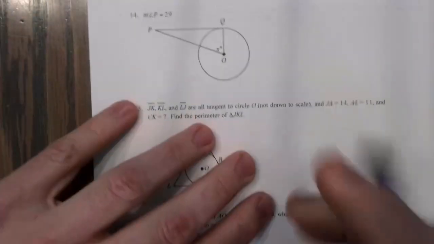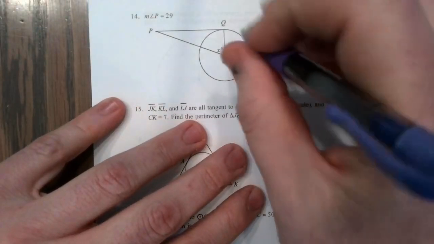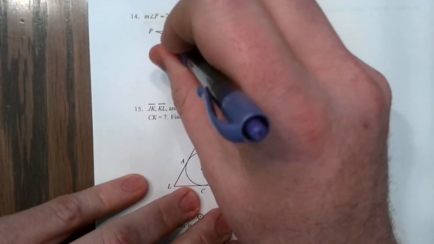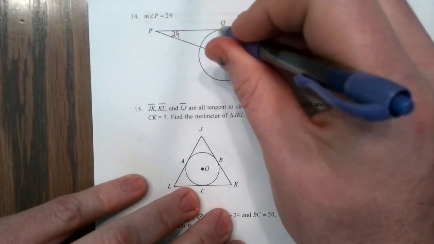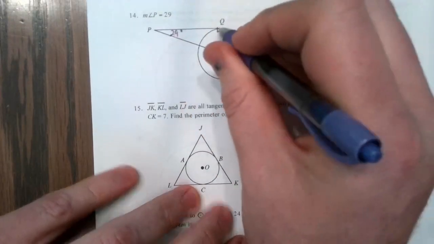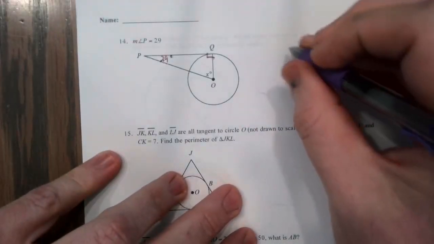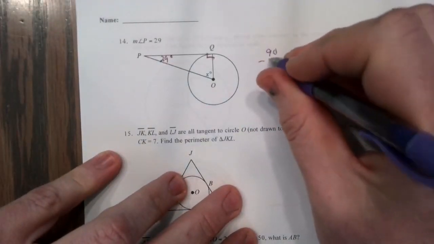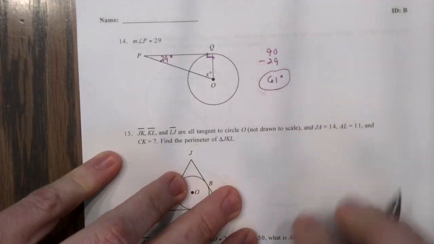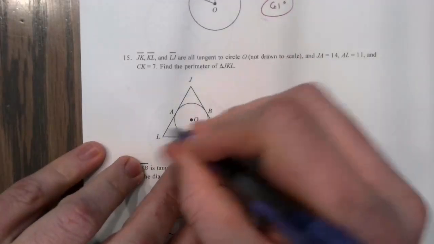Moving on to page 5 here, we want to find the measure of angle P is equal to 29. We're told to assume these are tangents, so I know that this is 90, and I'm asked to find x. If this is 90 degrees, I know the two acute angles of a right angle add up to 90. So I'll go ahead and just do 90 minus 29, and I get 61 degrees. Pretty easy.